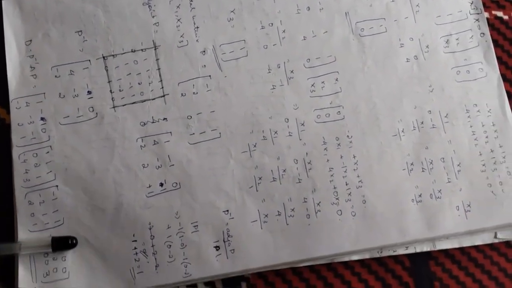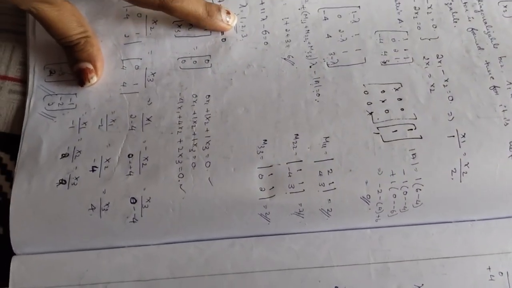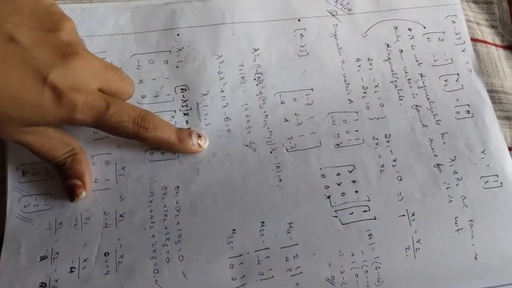When we substitute and do this calculation, P inverse times matrix A times P, we will get a matrix whose diagonal elements are our eigenvalues, which we got already: lambda equal to 1, 2, 3.